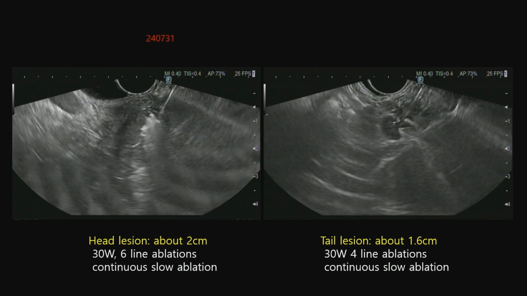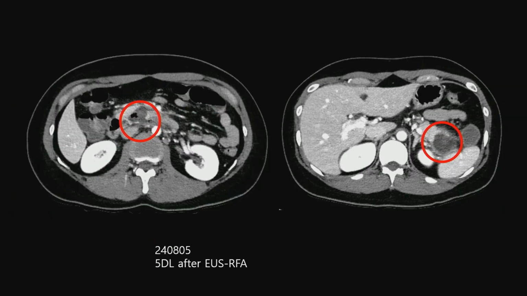For the ablation of 2 cm head lesion, we used 30 watts and 6 line ablation with continuous mode. 1.6 cm tail lesion was ablated using 30 watts and 4 line ablations. After ablation, the patient developed low-grade fever and abdominal pain. So we checked CT follow-up 5 days later. The head area shows retroduodenal perforation here, and the tail lesion showed large necrosis.